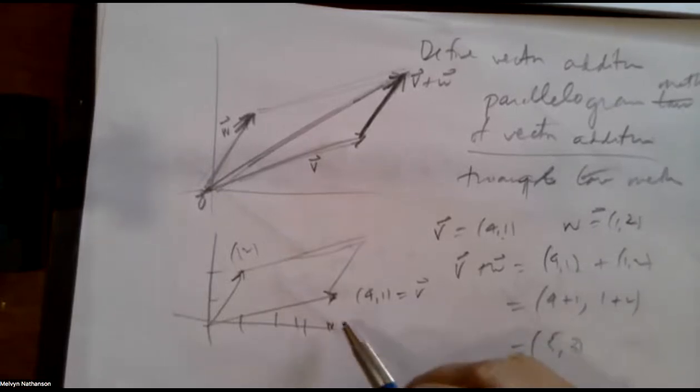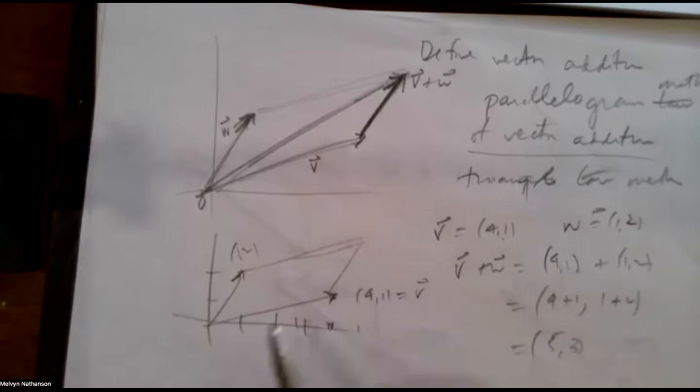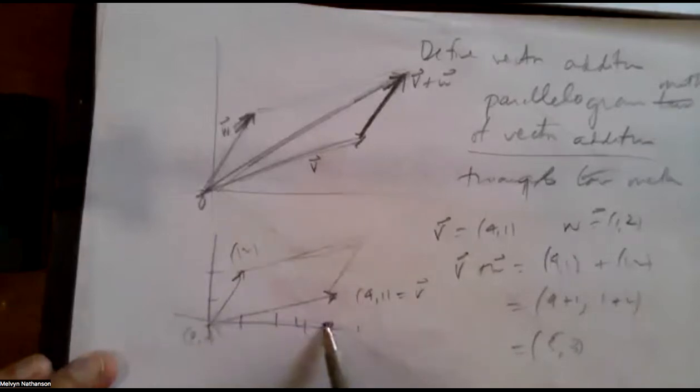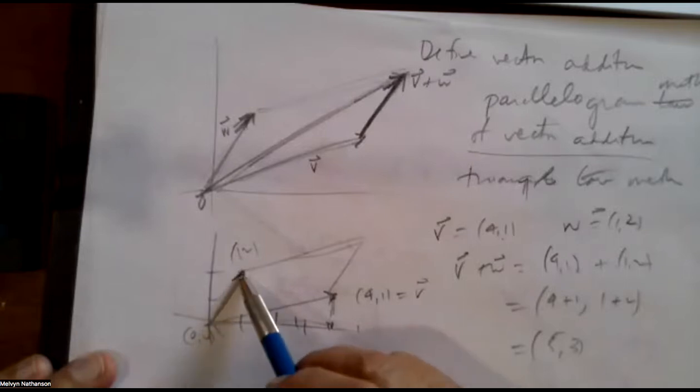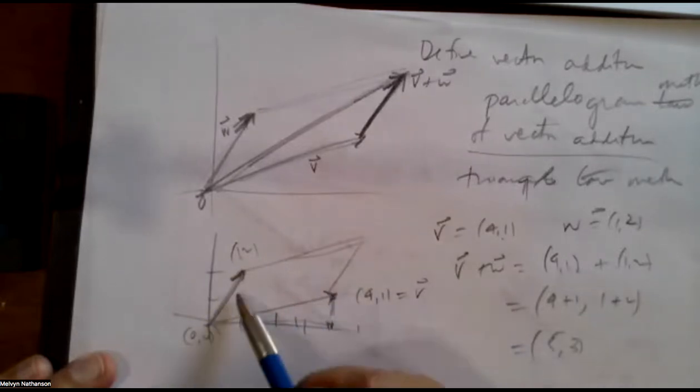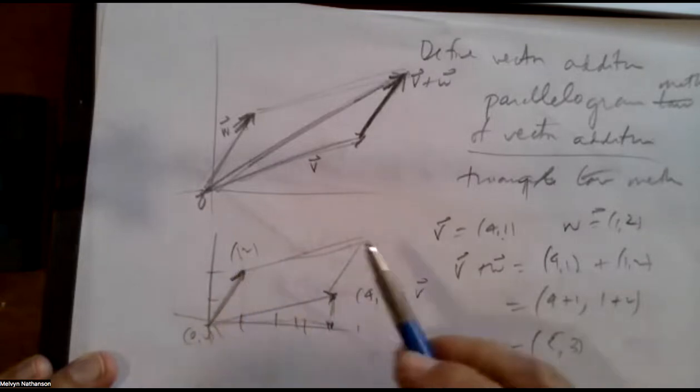Actually, if you draw your picture carefully, you see the same thing, because let's say here is (0, 0). Here is (4, 1). So you've gone over 4 and up 1. And then you want to draw this vector parallel with the tail right here. In this vector, you're going over 1 and up 2.